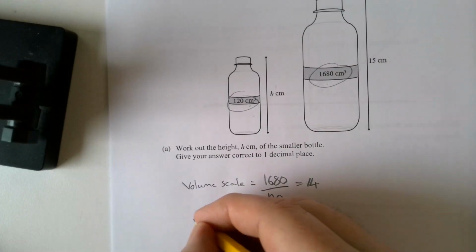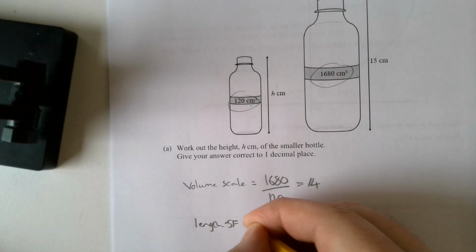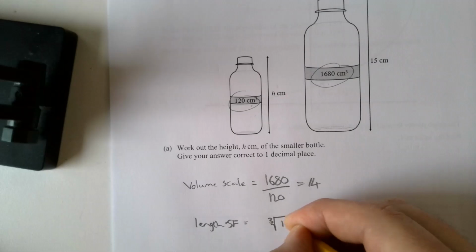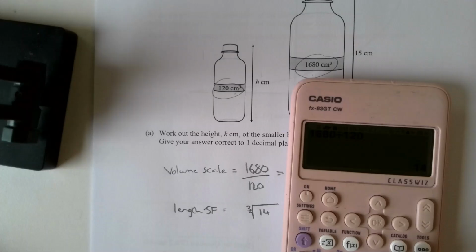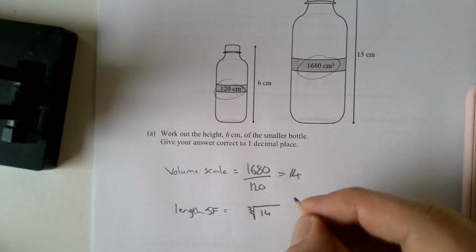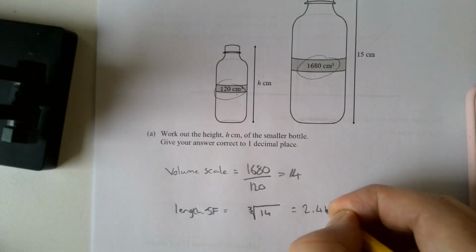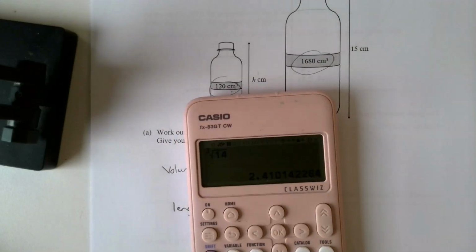So I know that the length scale factor is going to have to be the cube root of 14. So the length scale factor will be the cube root of 14. So how do I do the cube root on this one? So I press the shift and there, so I'm going to go up to that little box. So the cube root of 14, and that gives me about 2.41-ish. So remember, I'm just going to leave that in my calculator. That is going to be the value.